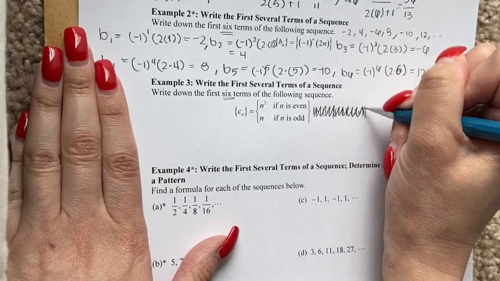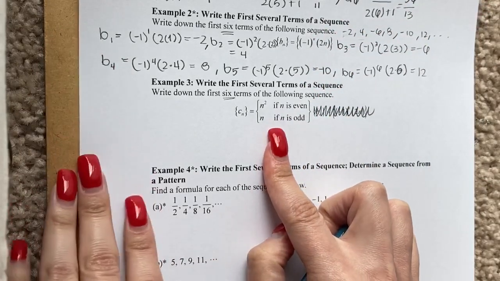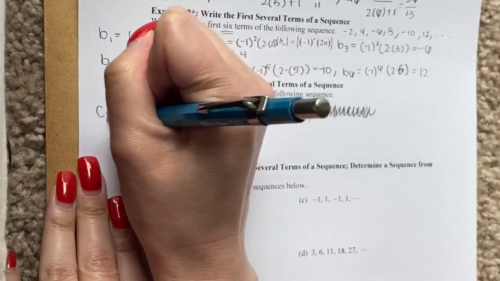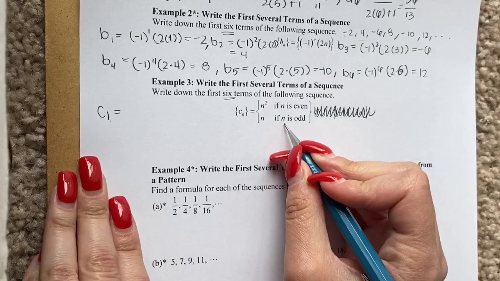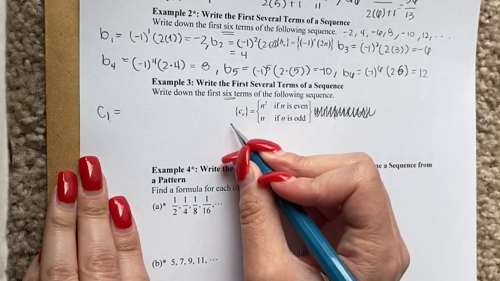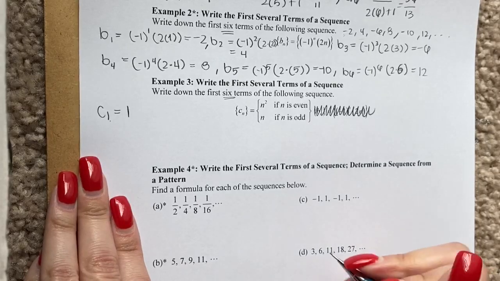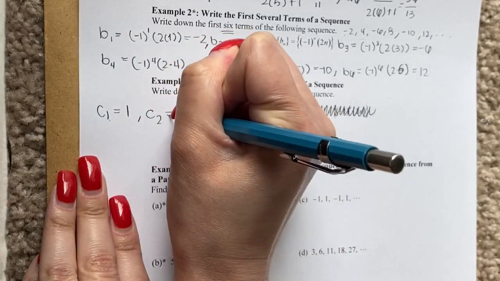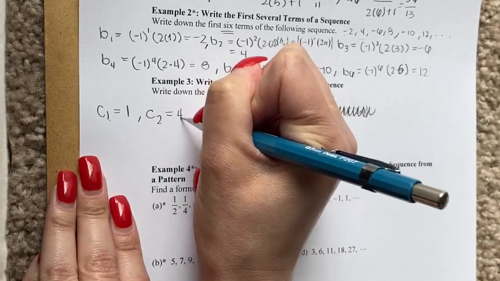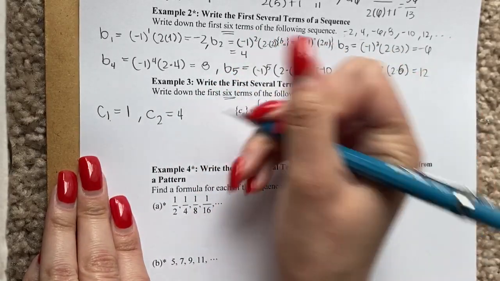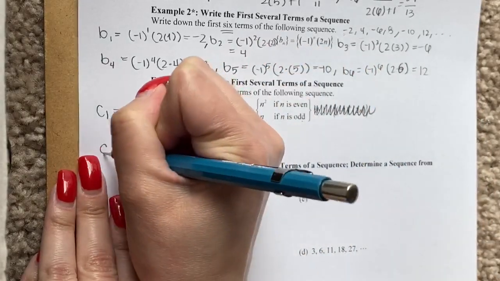This one is the same example that we have over here, so the one that I'm looking at is this one. So C1 is going to be equal to what? Is 1 even or odd? Well, you know that it's odd, therefore this is going to be 1. What happens with C2? You know that 2 is even, so 2 squared is 4. C3 is going to be equal to 3, because it's odd.